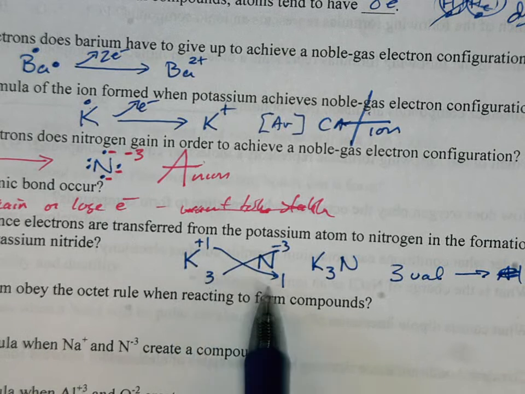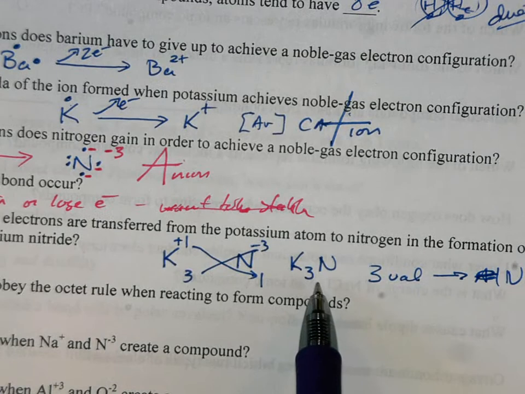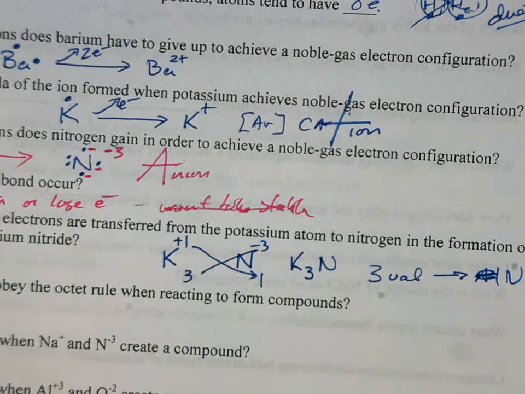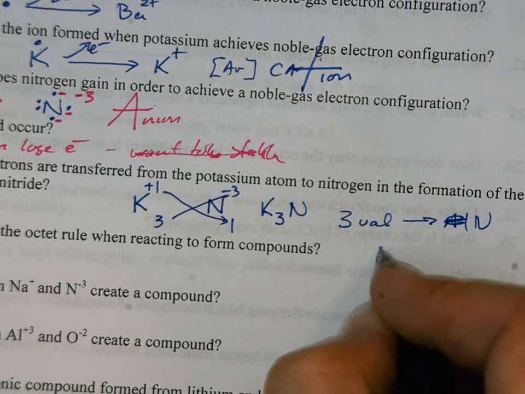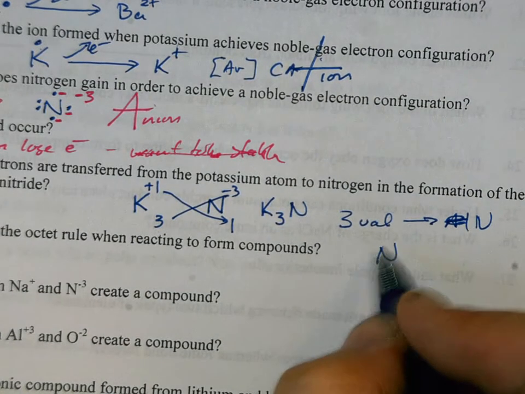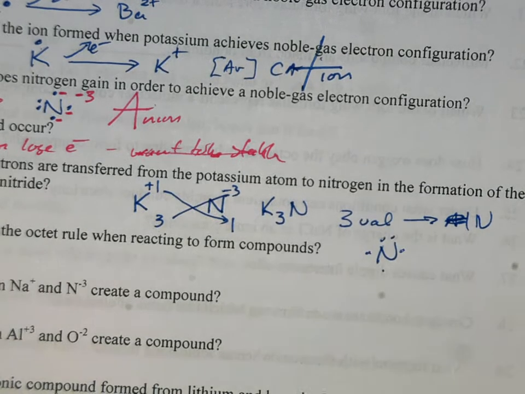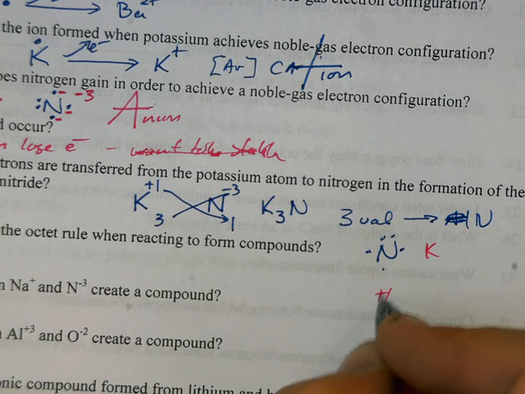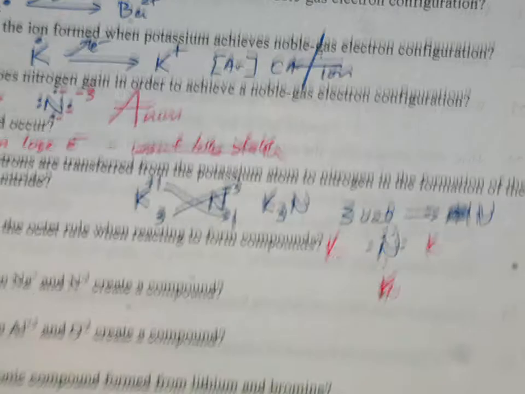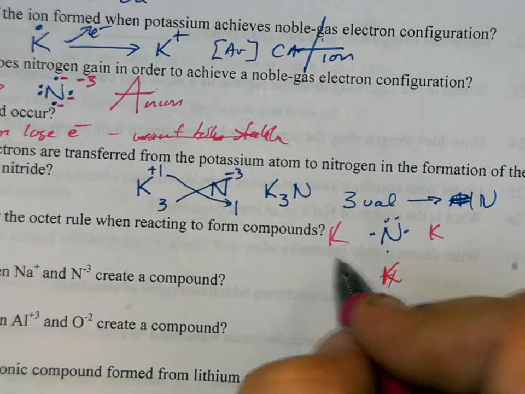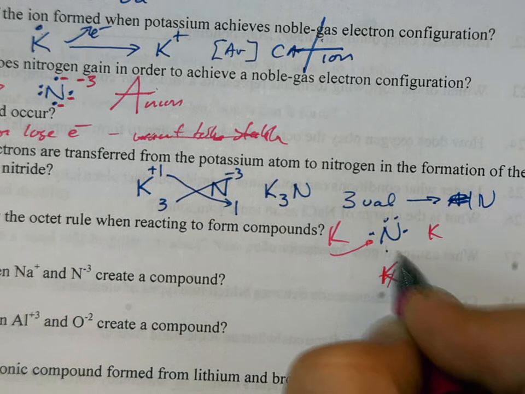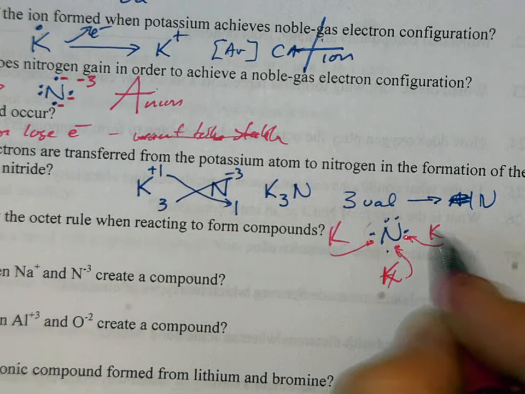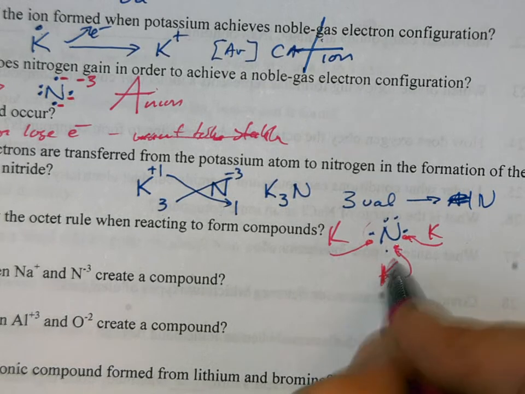So we use the crisscross method to get us the chemical formula, and that means there were 3 of those given. If that's still not making sense, if we have nitrogen, that's what its Lewis structure looks like, and you're going to have a potassium. The potassium is giving its electron there, another electron there, and another electron there. So now it thinks it's a noble gas, and they each think they're a noble gas.